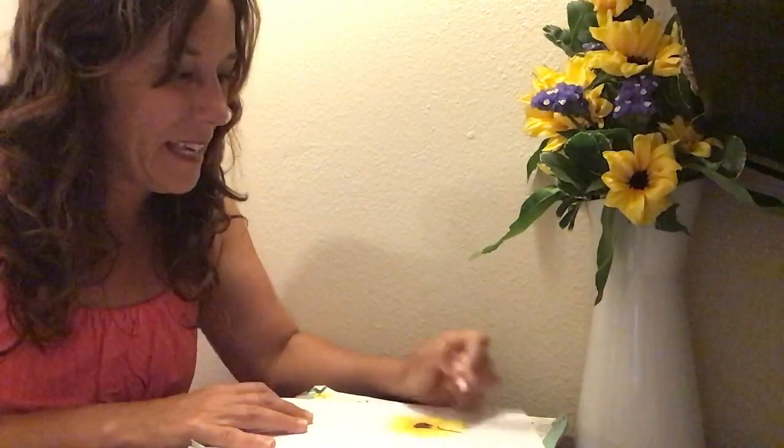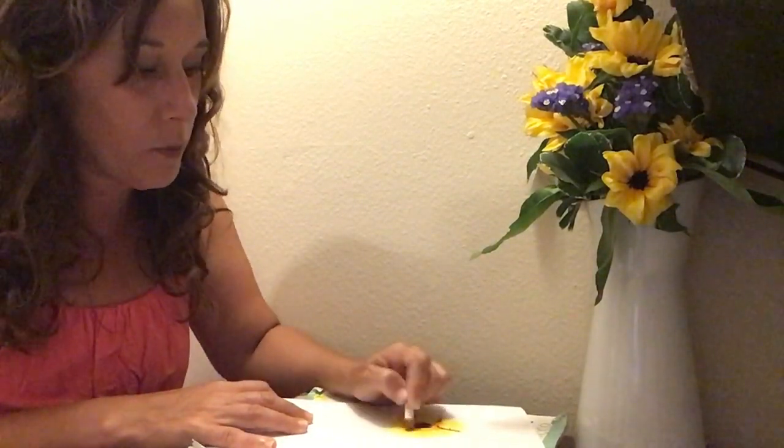Oh, that's too dark of a brown. One thing about oil pastels is they are very forgiving. So if I make a mistake, it's super easy to turn it into not a mistake when you're using pastels.